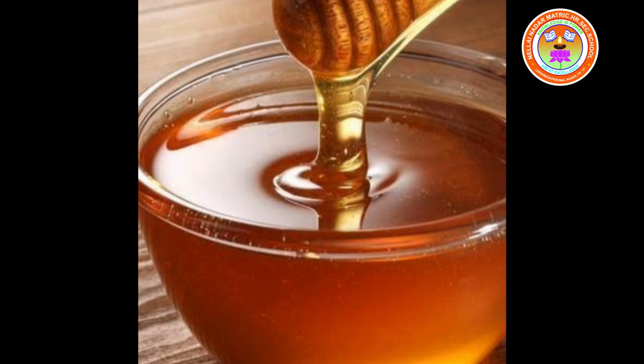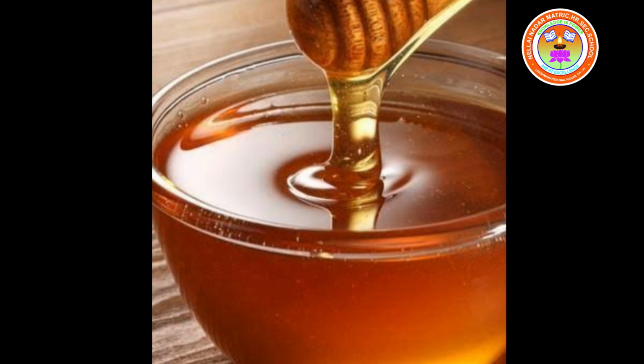Honey has an antiseptic and antibacterial property. It is a blood purifier. It helps in building up the hemoglobin content in the blood. It is used in Ayurvedic and Unani system of medicine. It prevents cough, cold, fever and relieves sore throat. It's a remedy for ulcers of tongue, stomach and intestine. It enhances digestion and appetite.